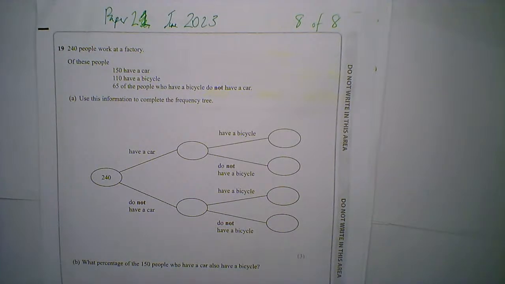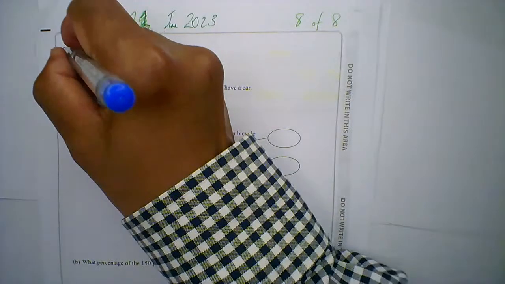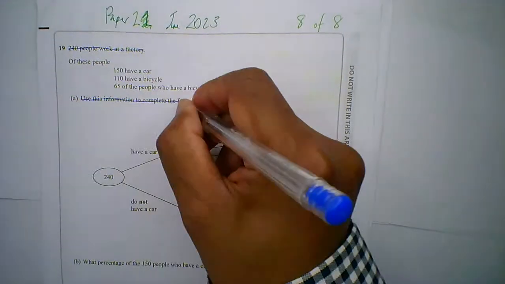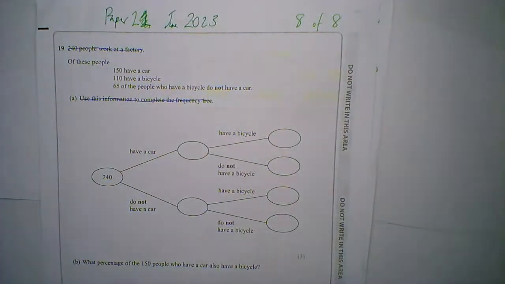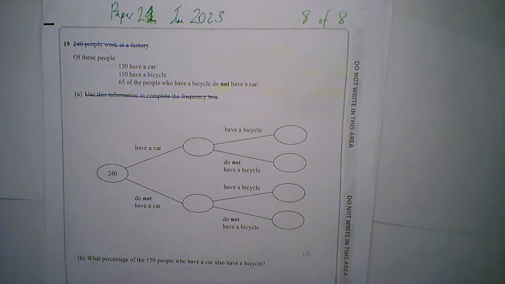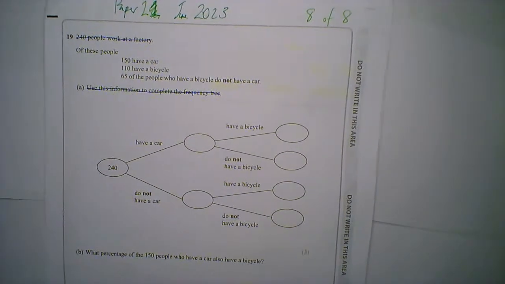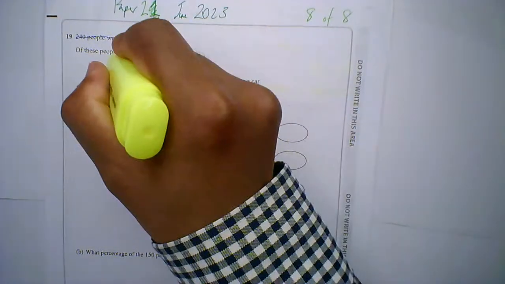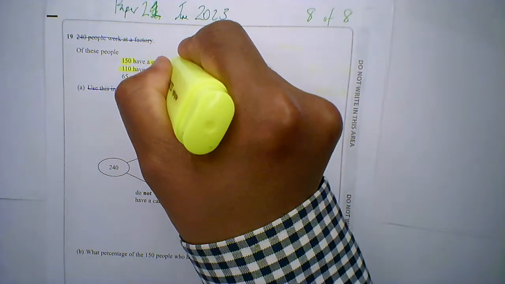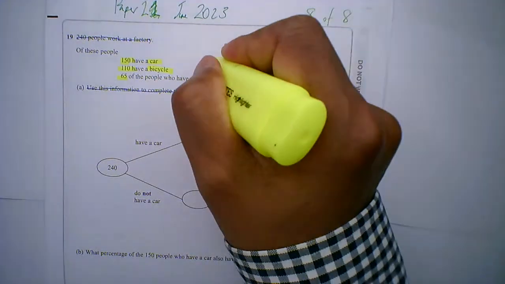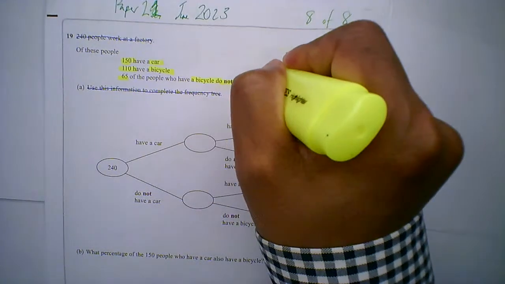So it's similar to previous questions. We've got 240 there, so we can cross off this line, and this information we can cross off as well. And again, we only have to process 3 lines of information. So what is this information telling us? 150 people have a car, 110 have a bicycle, 65 of the people who have a bicycle do not have a car.